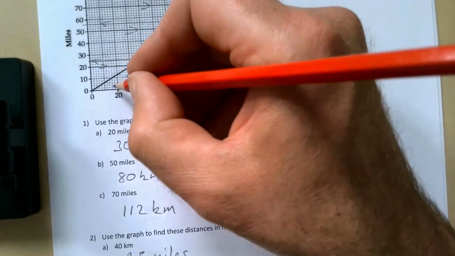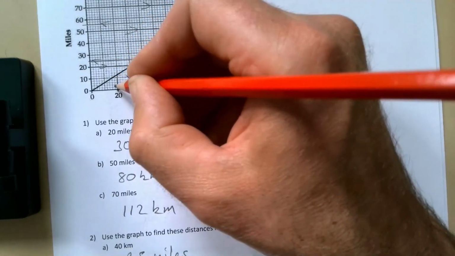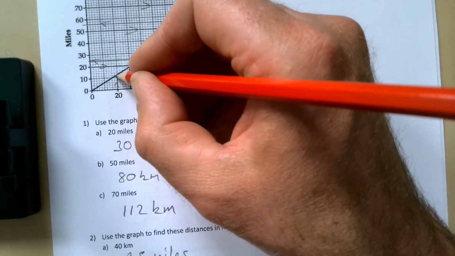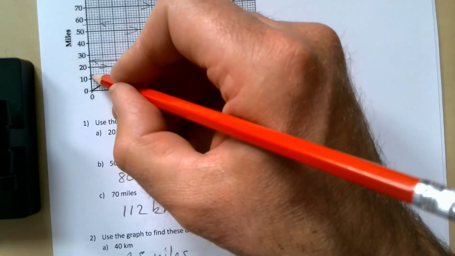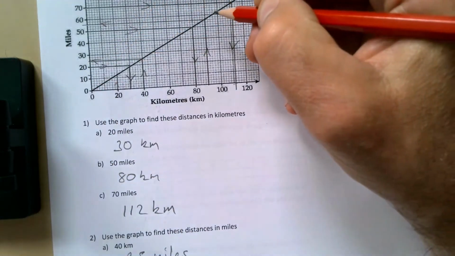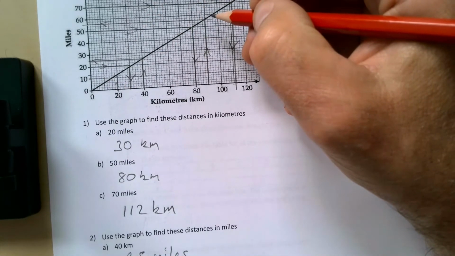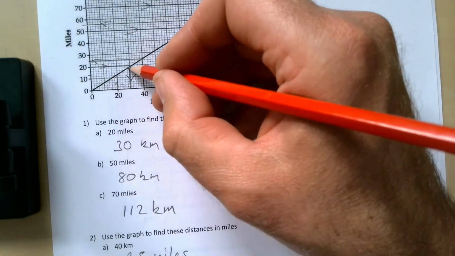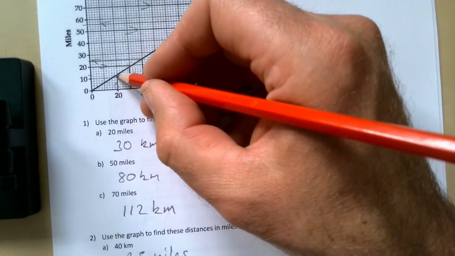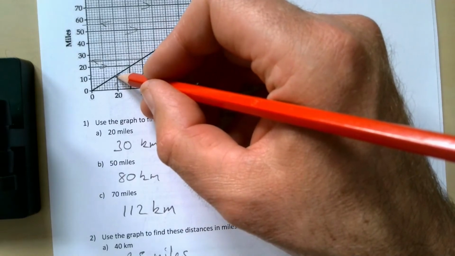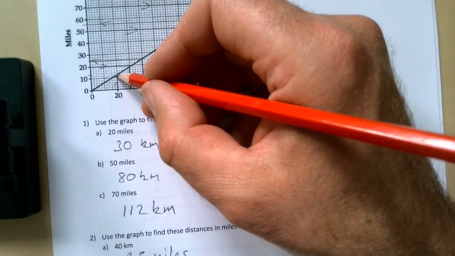If very slightly lower, if you go up there and across, it's maybe just below the 13, which is here. So I think then 20 kilometers is slightly less than 13 miles.